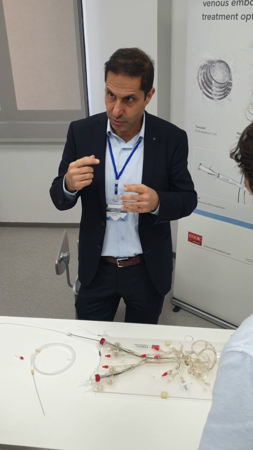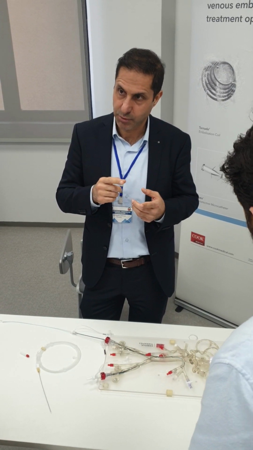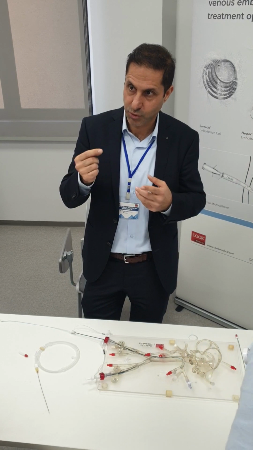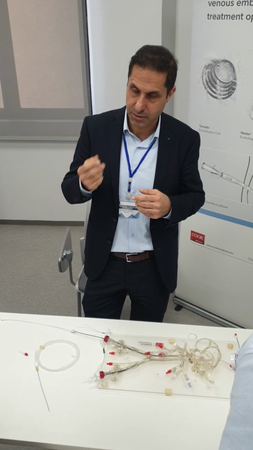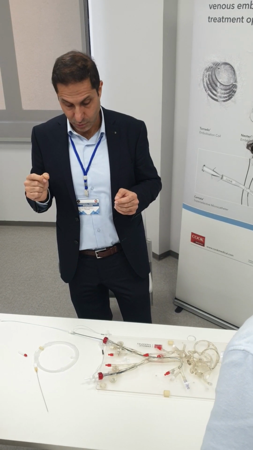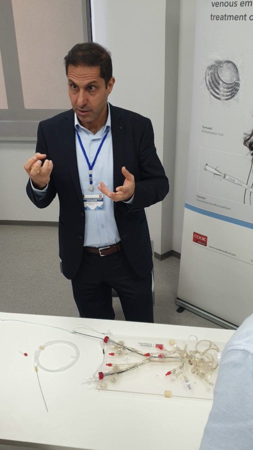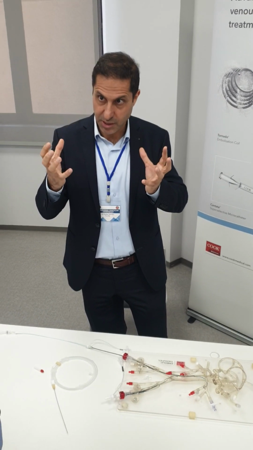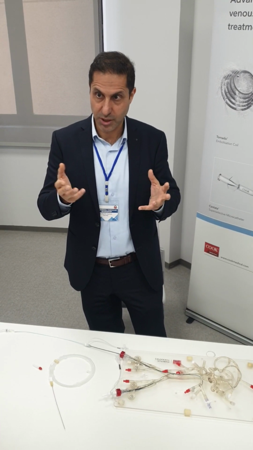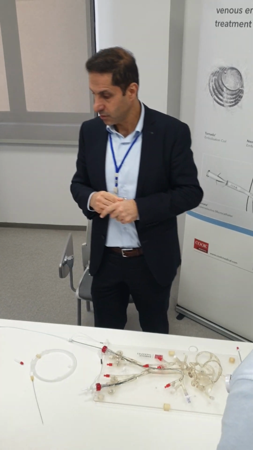The other coils used in cerebral interventions, they are not fibered, and this makes sense. We want to avoid thrombosis in these vessels, avoid complications like stroke. There are other coils, they can suck fluid and they will expand in size, hydrogel coils, different types of coils.